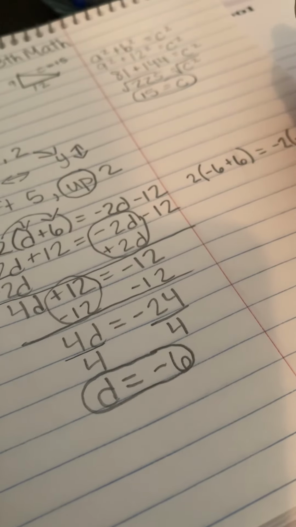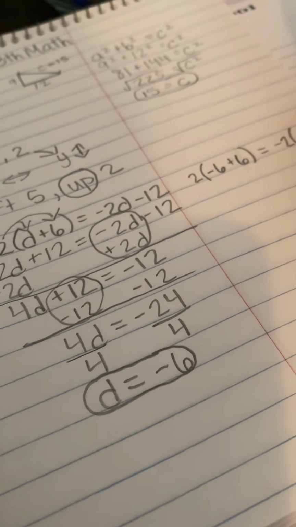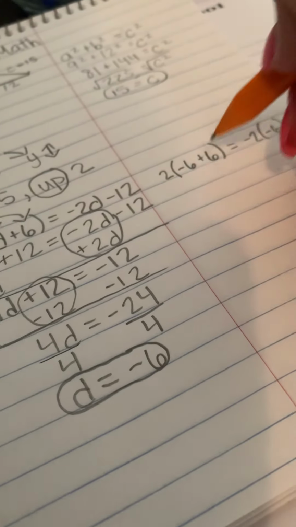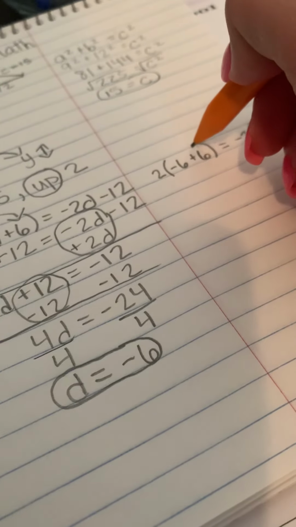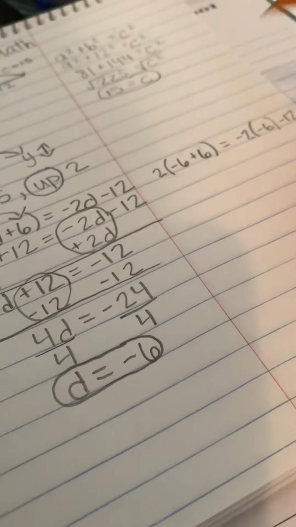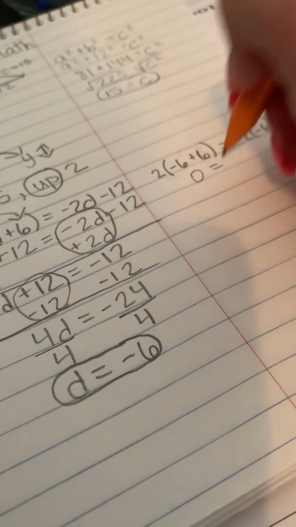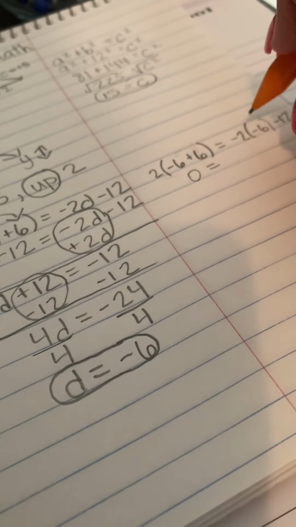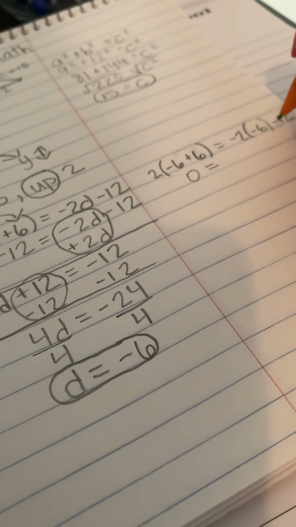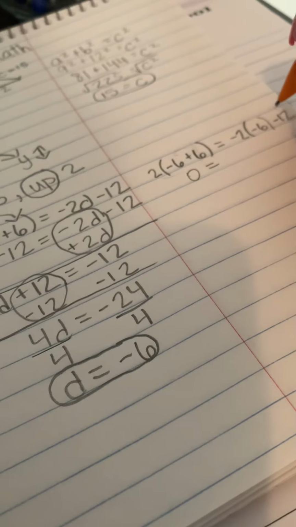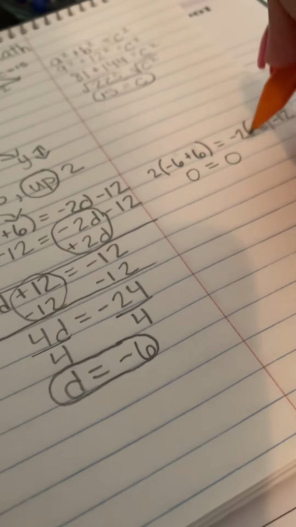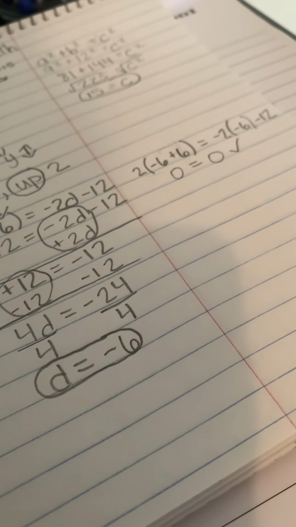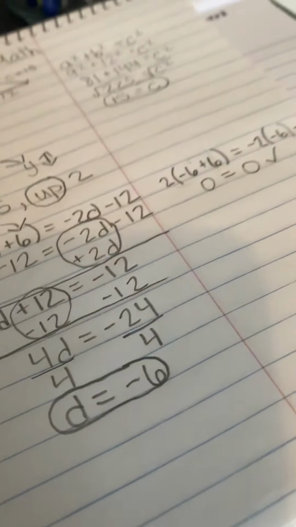Everywhere I see the letter D, I'm going to put the number negative 6 and then simplify. So negative 6 plus 6 is a zero pair. 2 times 0 is 0. And a negative times a negative is a positive. So that's positive 12 minus 12, which is another zero pair. And 0 does indeed equal 0. So I know my answer is correct.